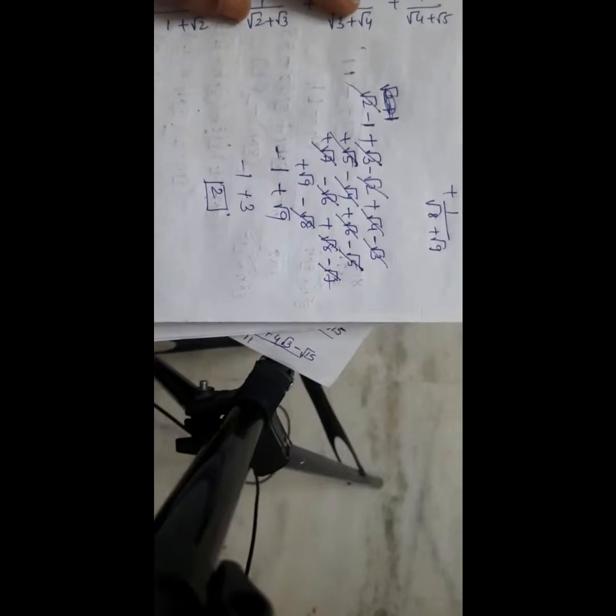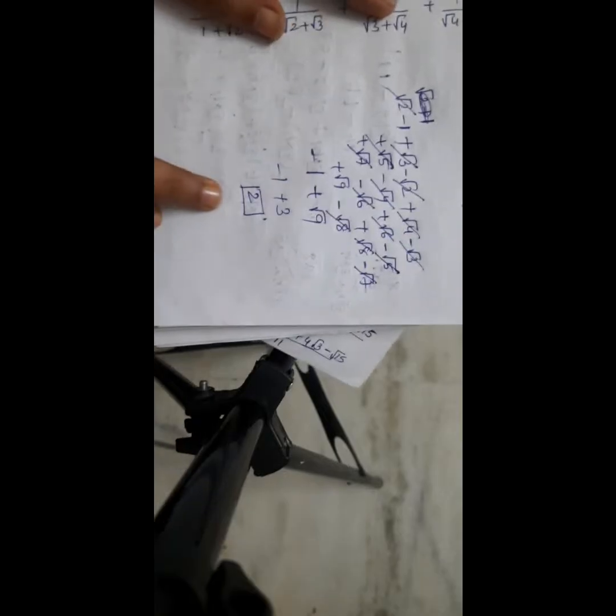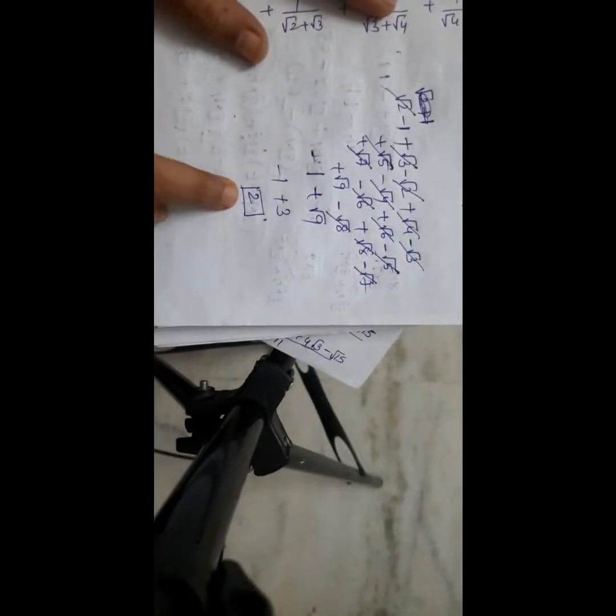Felt it to be interesting and easy? Okay, you wrote 1. Answer is 2. Perfect. Answer is 2. Understood? Somewhat around. No, 0 is not the answer. Just now we got 2. See here. Root 9 is 3. 3 minus 1 is 2. Here. Perfect. Is it clear?